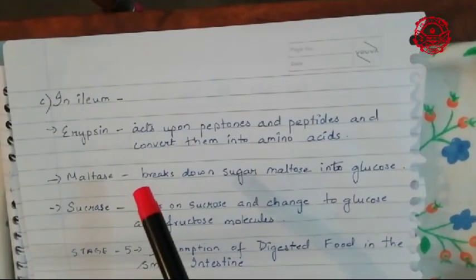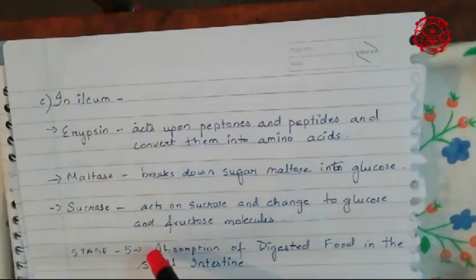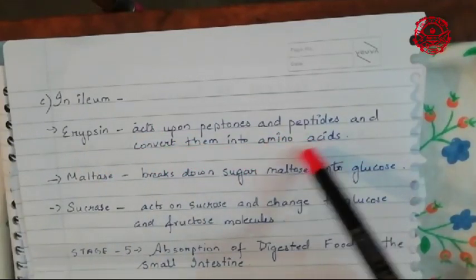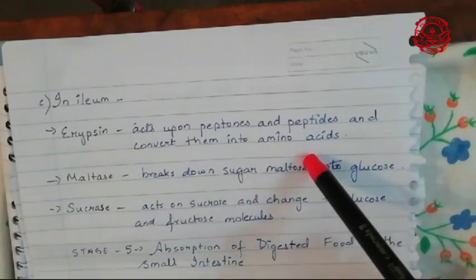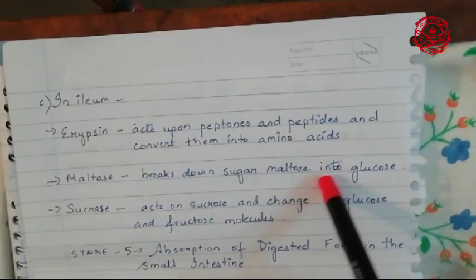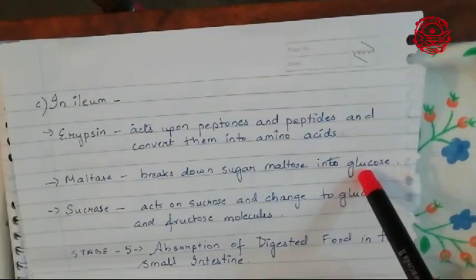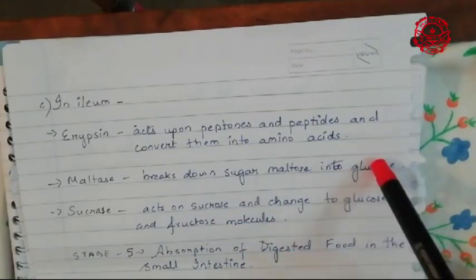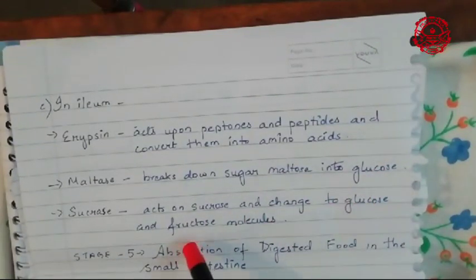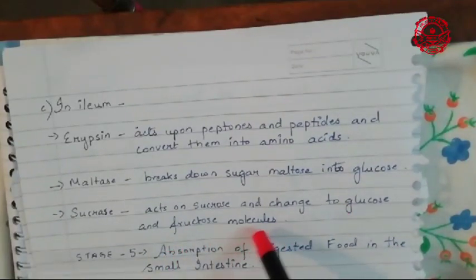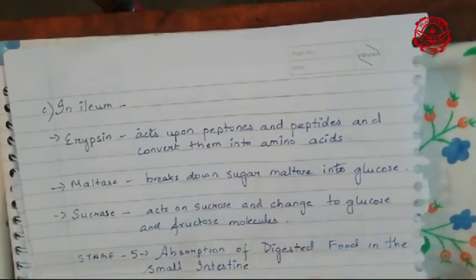So these enzymes have different roles. First, your erepsin will act upon your peptones and peptides and convert them into amino acids. And then you have your maltase, which will break down the sugar maltose into glucose. And then you have sucrase, which will act on sucrose and change it into glucose and fructose molecules.